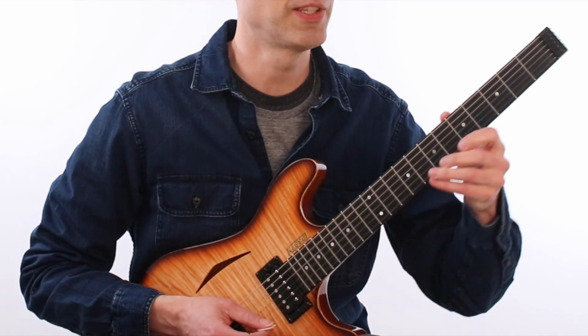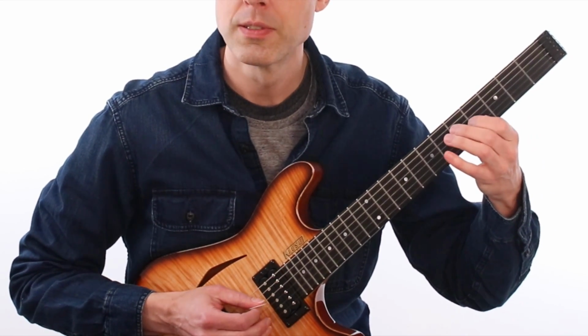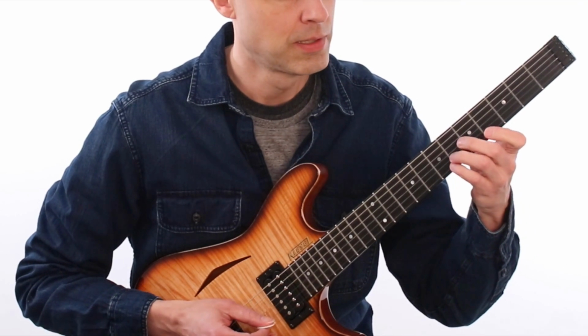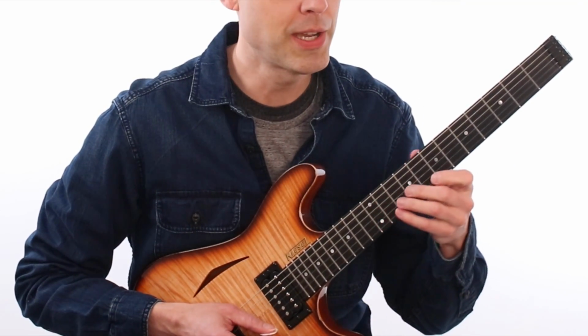Then I have my loop and I try the G augmented, the D flat, A flat minor.